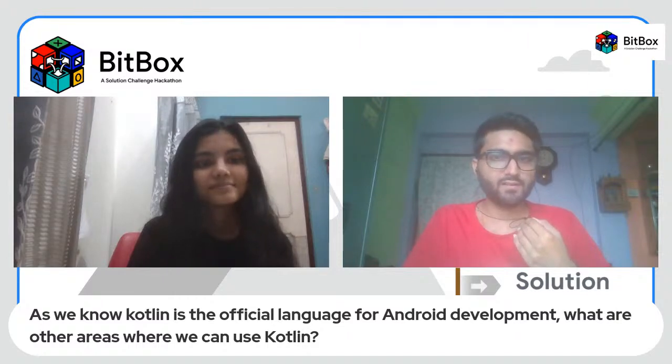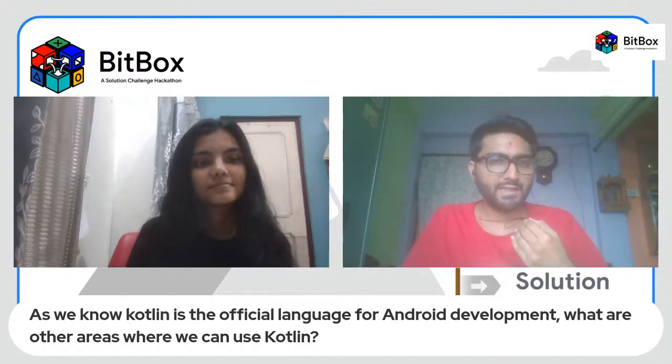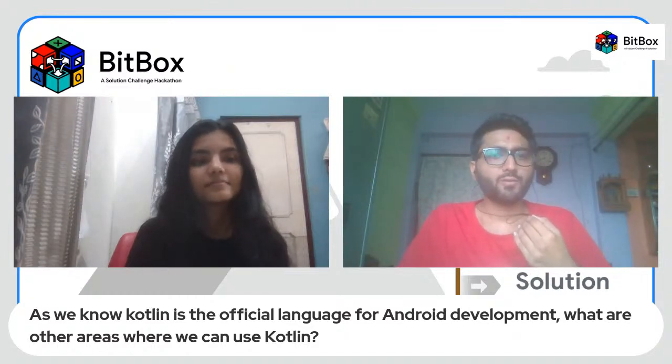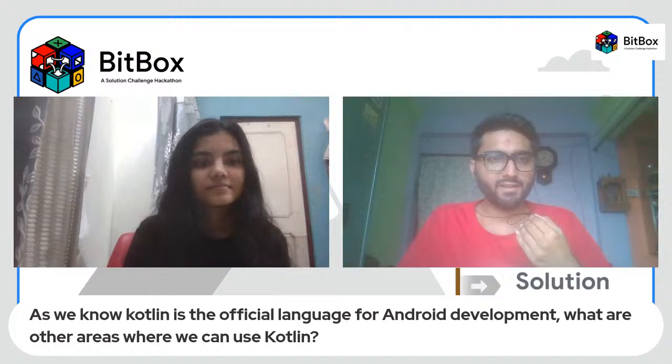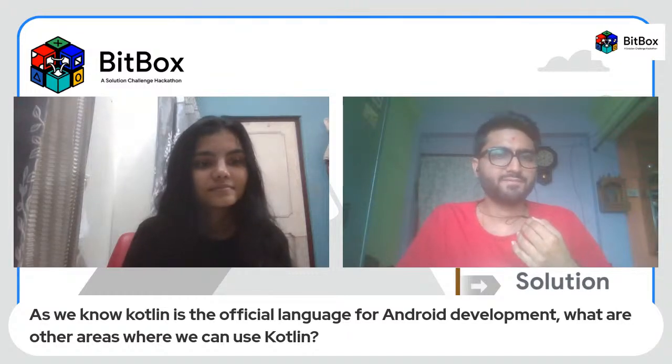Also, Kotlin is going completely multi-platform. You can build web applications. Currently, there are people and companies who are using Kotlin on the backend side. Like we use Java Spring Boot, similarly Kotlin can be used as a backend language as well. And also, they have started to support designing desktop applications, like Jetpack Compose is coming up with that. So yeah, there are various areas where you can use Kotlin.